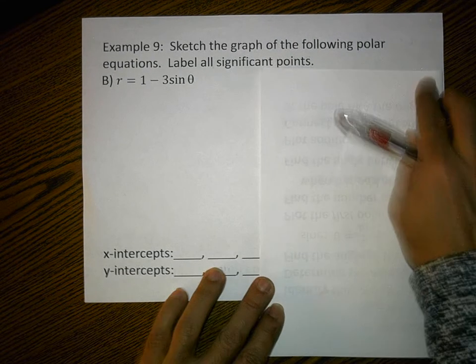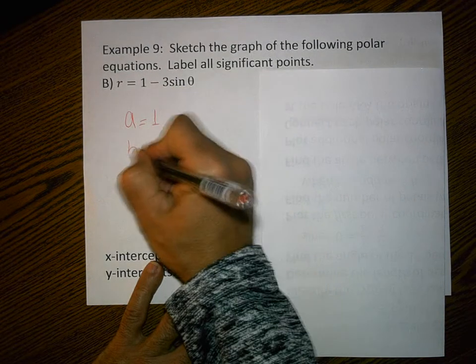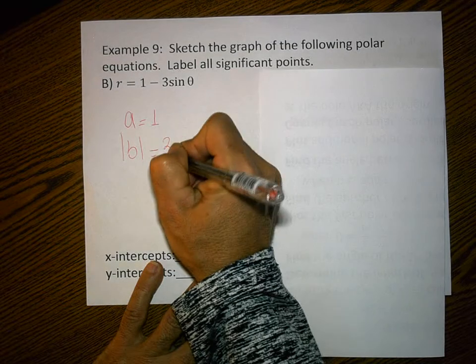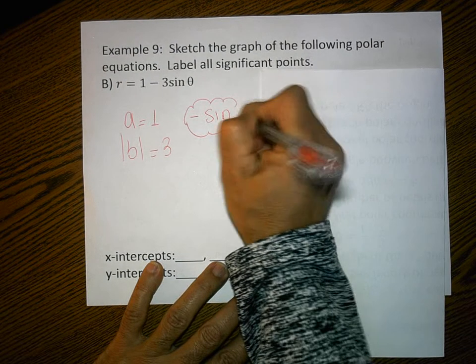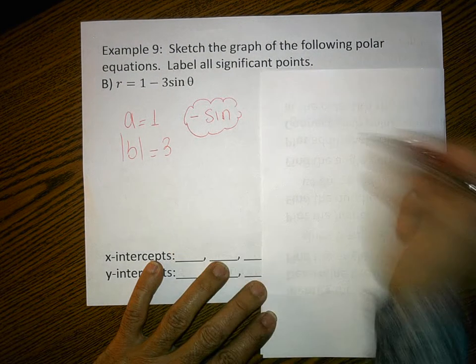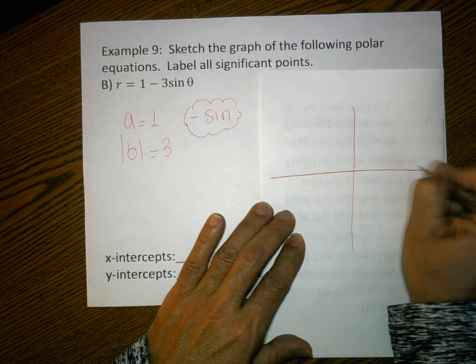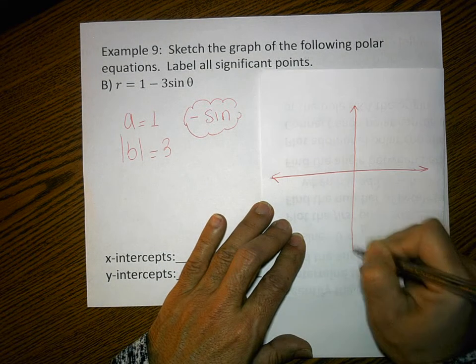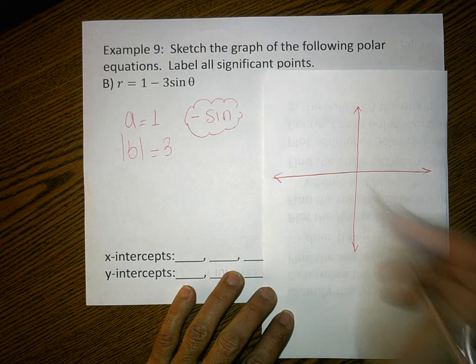Here we go. The value of A is 1. The absolute value of B is 3. I have a negative sine function. I need to know that. Let's go ahead and draw it. That's pretty much it. Without a grid, I actually prefer it without it. It looks nicer, cleaner. So I'm down here on the negative sine.